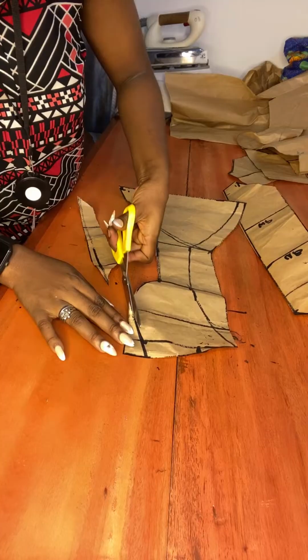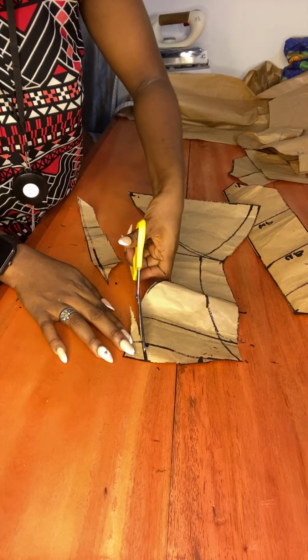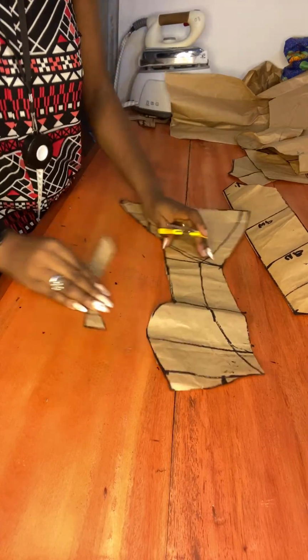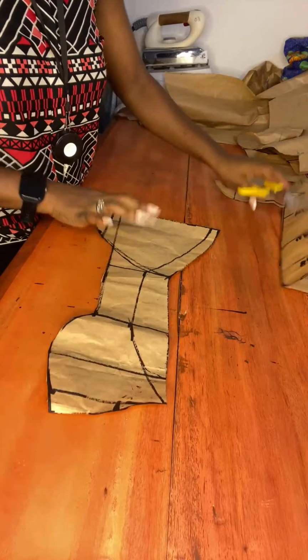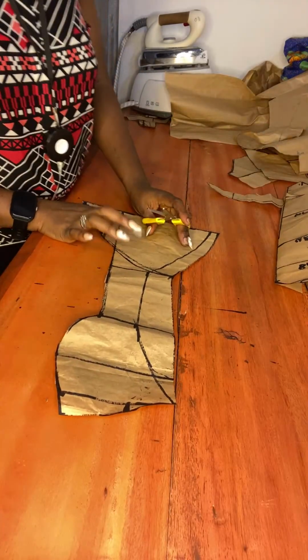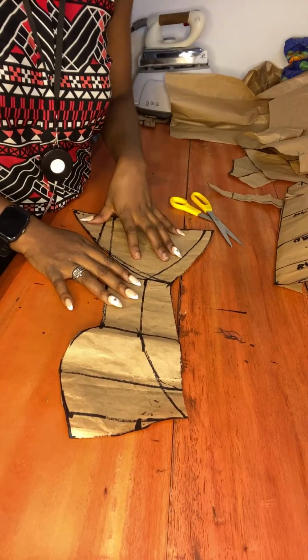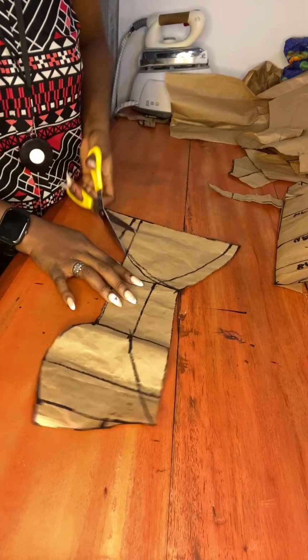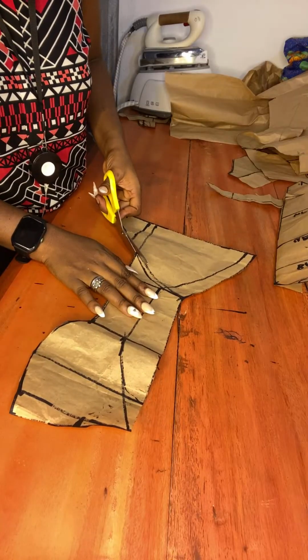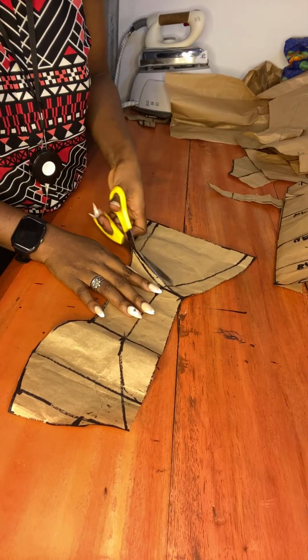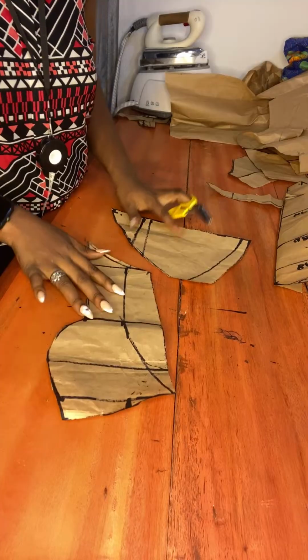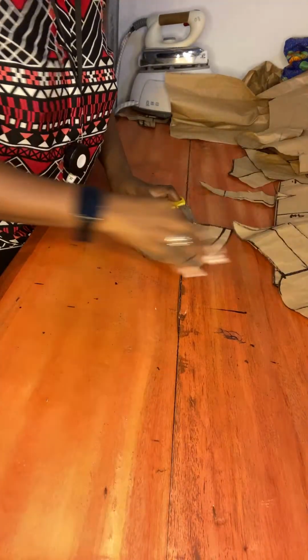Okay. Take this out. Perfect. All right, great. So we have this now. We have the gathers. That's this side peplum or side gather. So I'm just going to take this out. And so this is our side piece, right? This is our side piece.